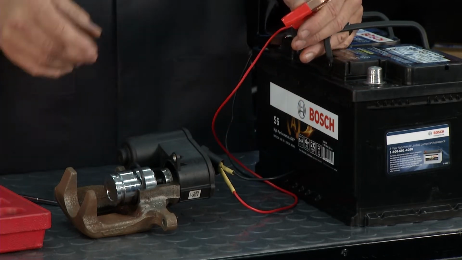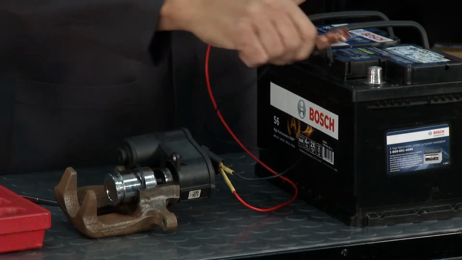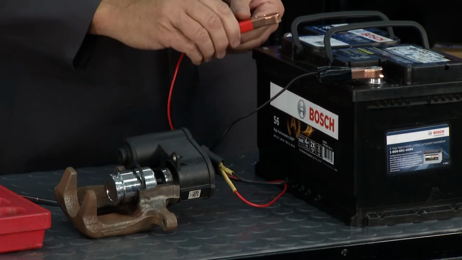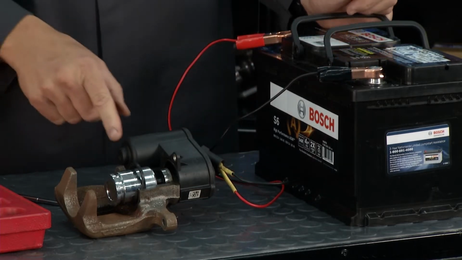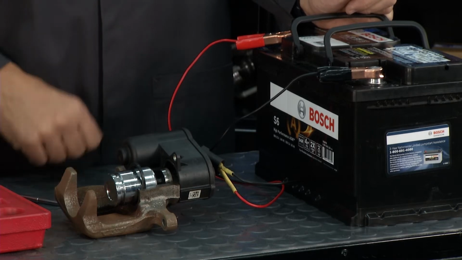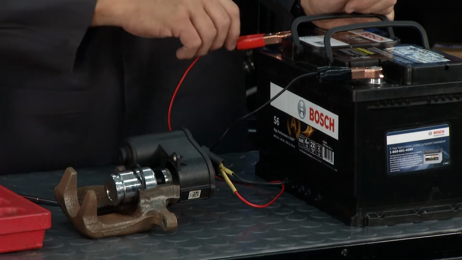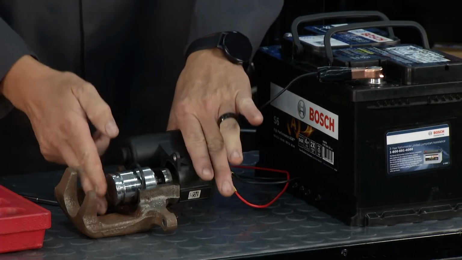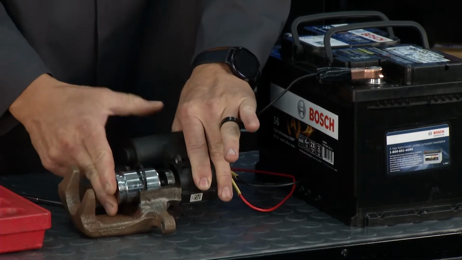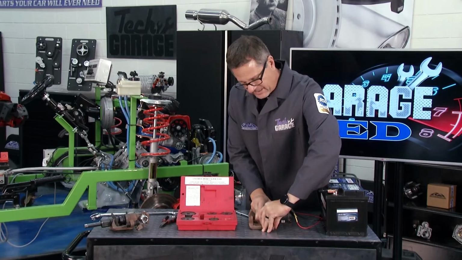Then when you want to go, you release it. All it does is reverse the polarities. It's a bidirectional motor. It winds it in. Notice it's winding it in, but the piston's not going in. Once you wind it in, then you can come back and push on this one and it can retract. But how you wind it in is going to be in the service manual.